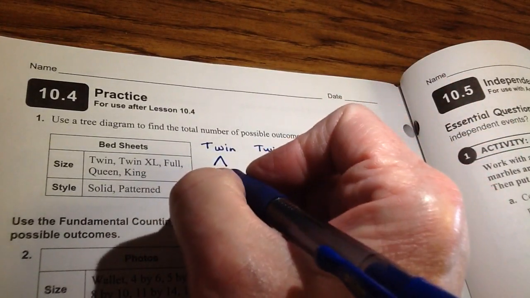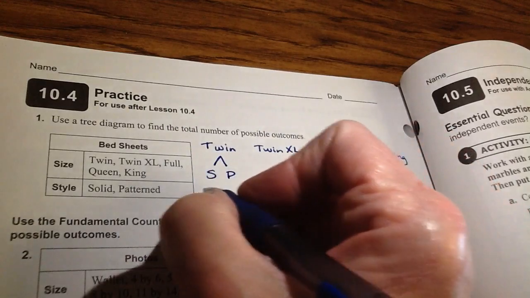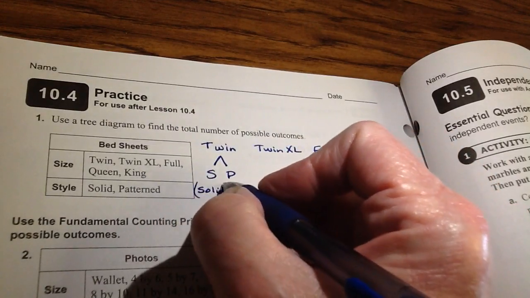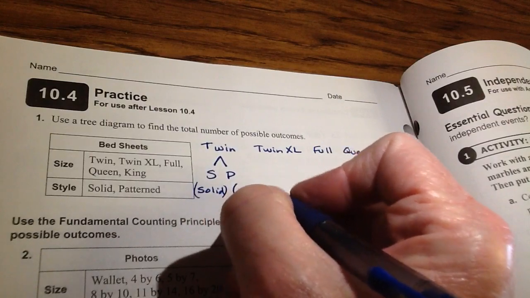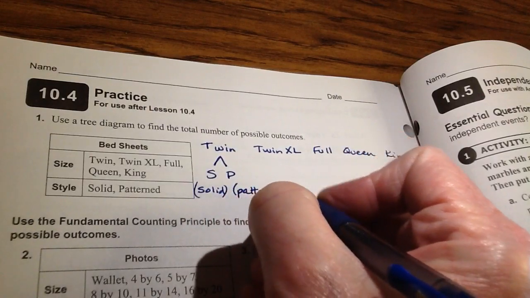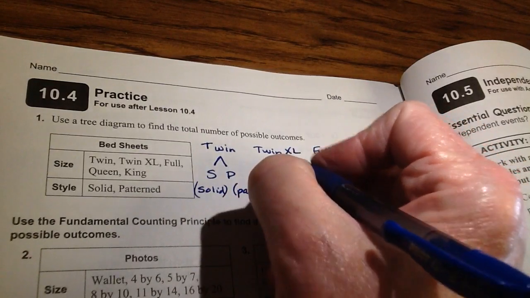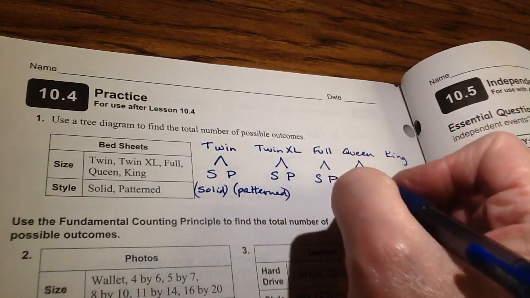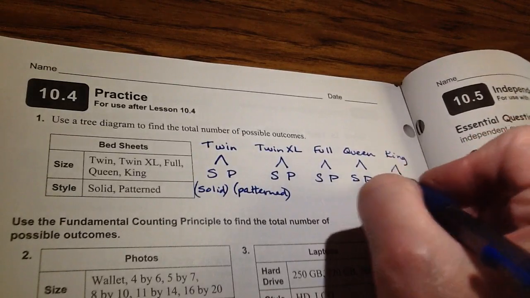So it would be S and P for each, which stands for solid and patterned. But you don't have to write it out each time. You can just abbreviate it. So each of these could be solid and patterned, solid and patterned, solid and patterned, solid and patterned.